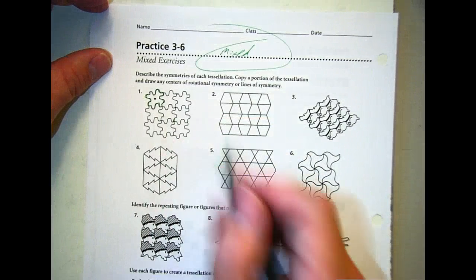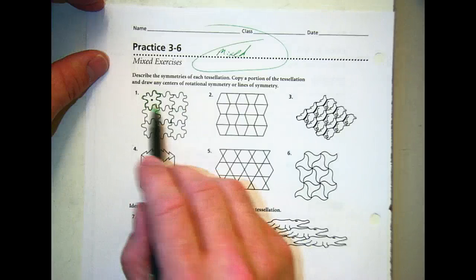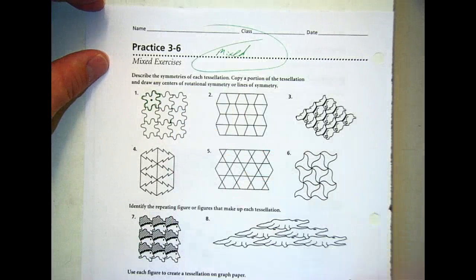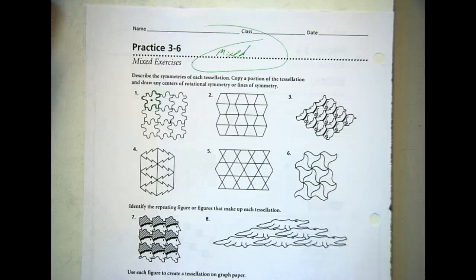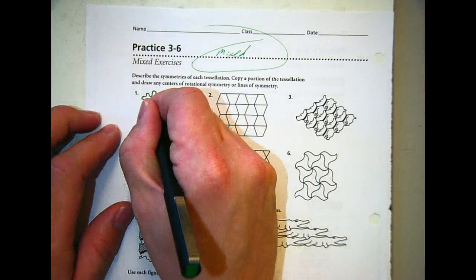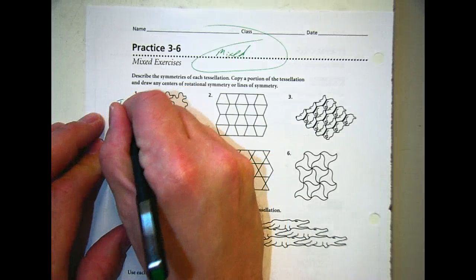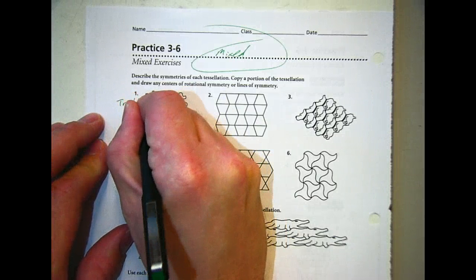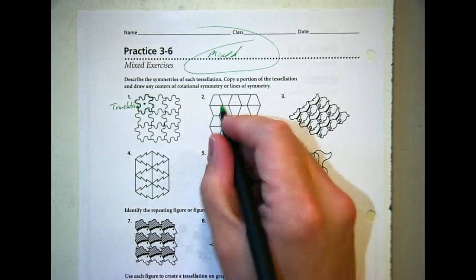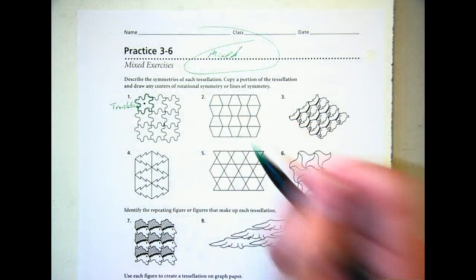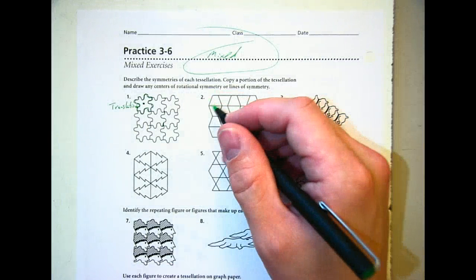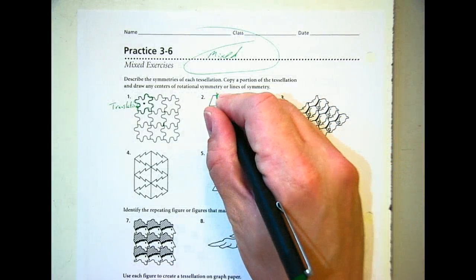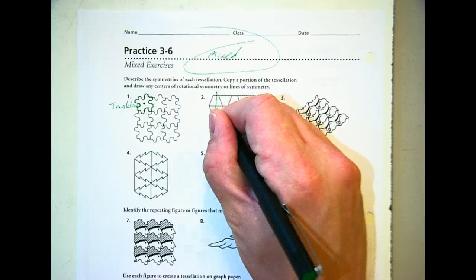Doesn't look like we have any rotational symmetry. You just copy the piece that's translating there. So just copy this down. No point in this. This is just translational. They're just sliding it. But this one right here, this one has line symmetry, right? Yeah, so this has line symmetry right there, if you're looking at the shape.